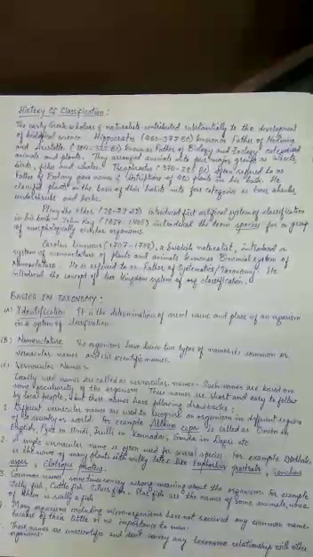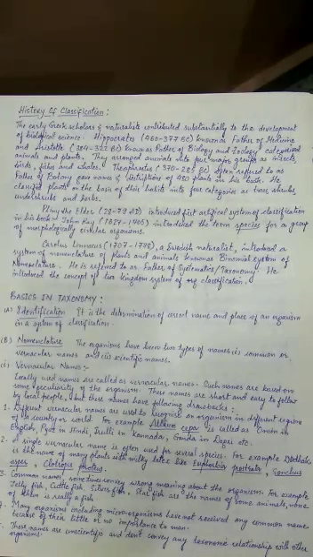Now, what are the basics in taxonomy? So the first thing in taxonomy is identification. It is the determination of the correct name and place of an organism in the system of classification. And the second thing is nomenclature.